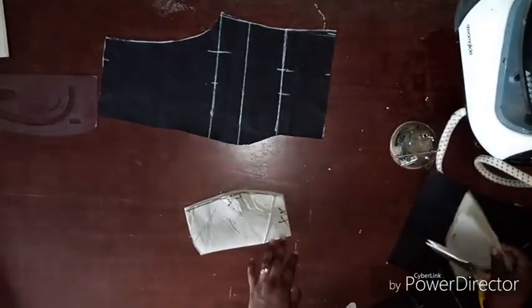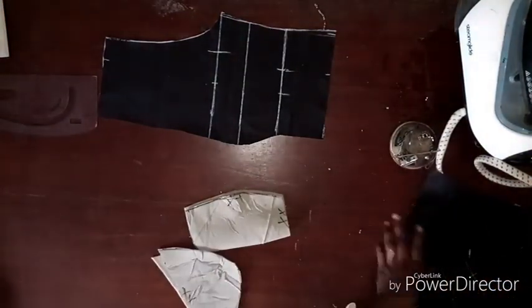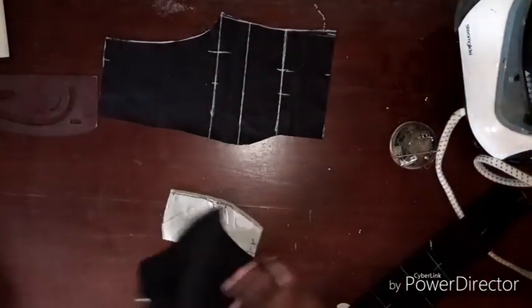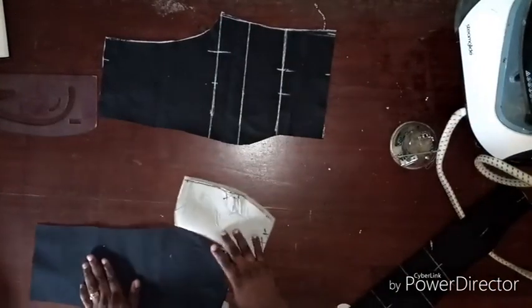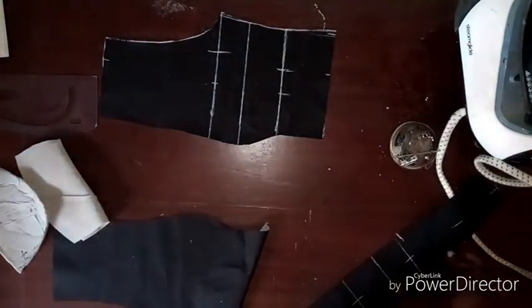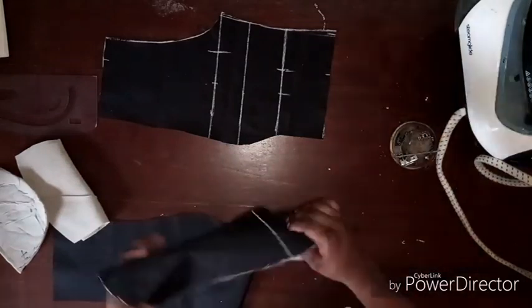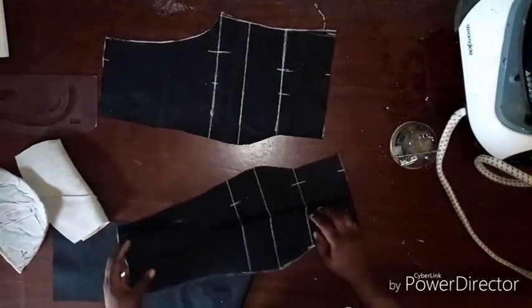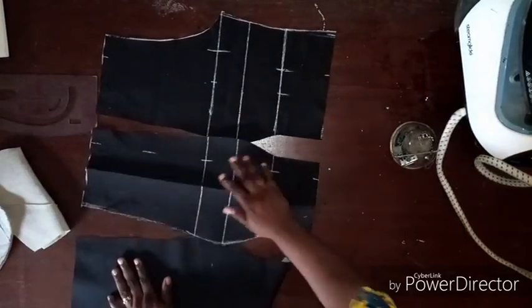Note that there is no breast tube without a breast pad, so you should be ready to cut your breast pad. Now if you don't want to go through the stress of cutting the breast pad, you can also get the ready-made breast cup. Okay, alright, so back to my lining fabric.